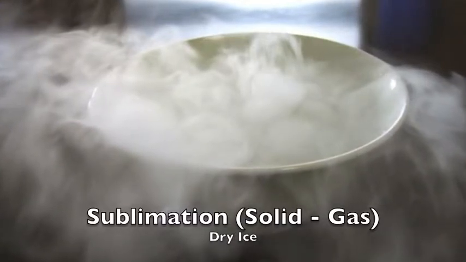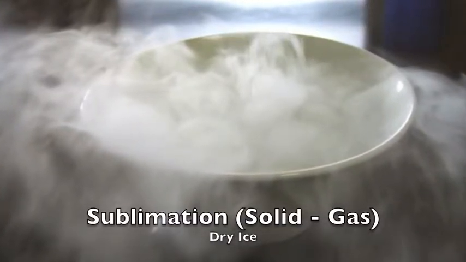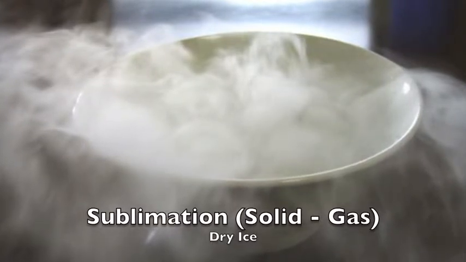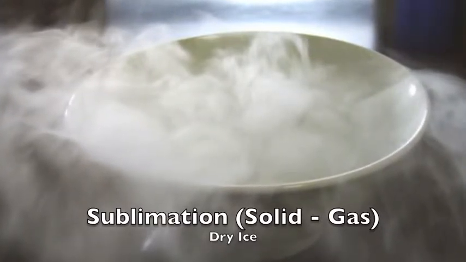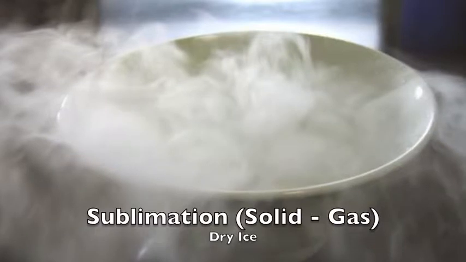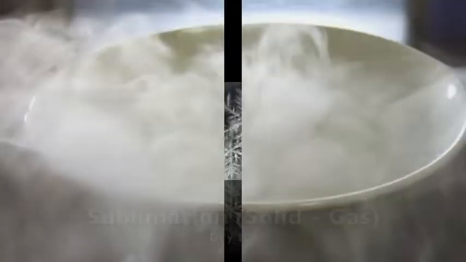Sublimation is when a solid goes to a gas without going through the liquid phase. An example of this is dry ice as shown in this picture, where a solid turns into a gaseous form. This process gains heat as a structured solid goes to a less ordered gas.